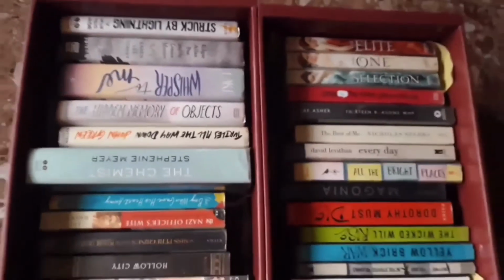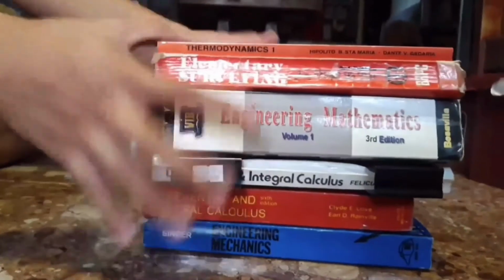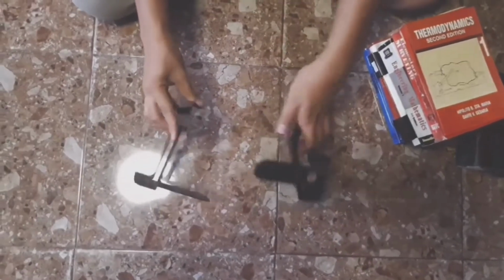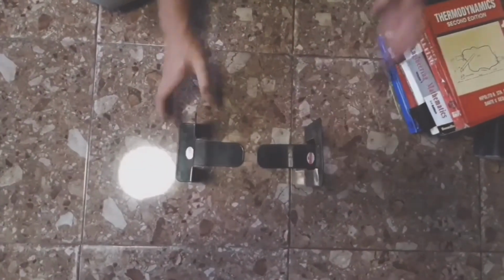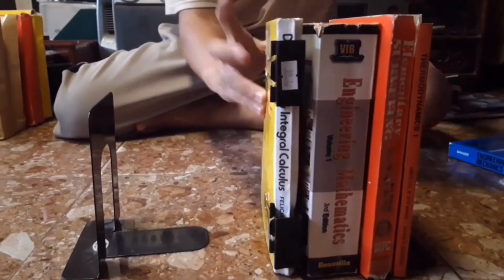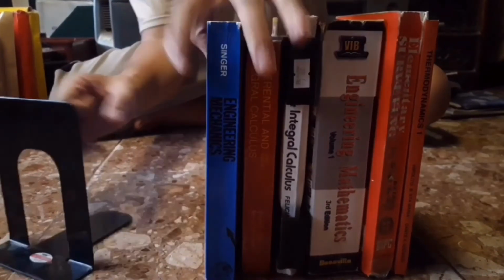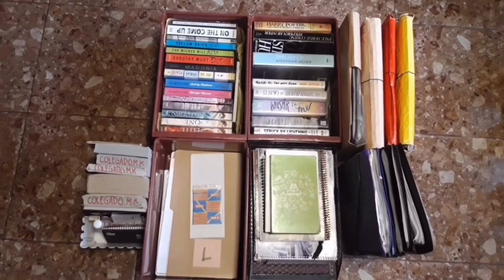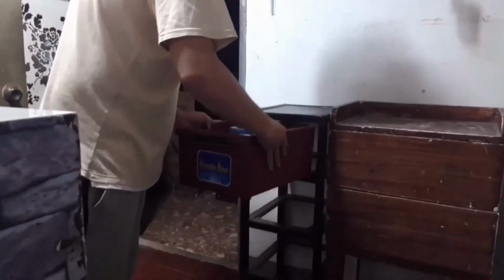And then the next ones are my academic books that are so important in my studies. I decided to not put my academic books in drawers so that I don't find it hard to grab them whenever I need them. Finally, I am now ready to place these organizers with my items inside the room. I started putting the drawers where my books are.